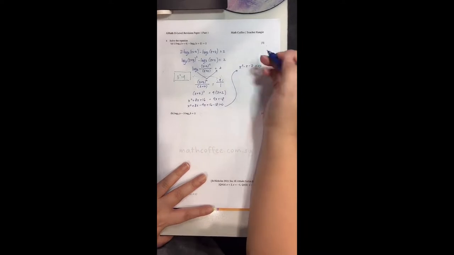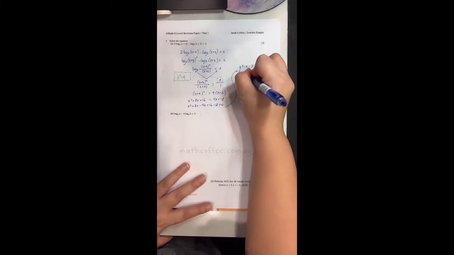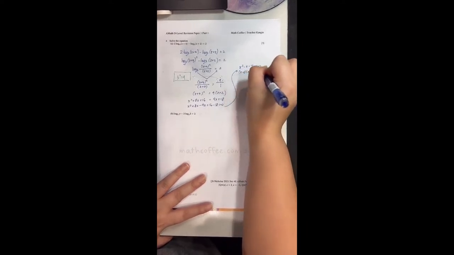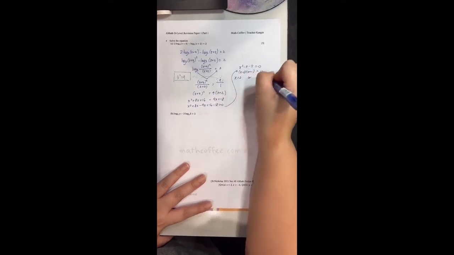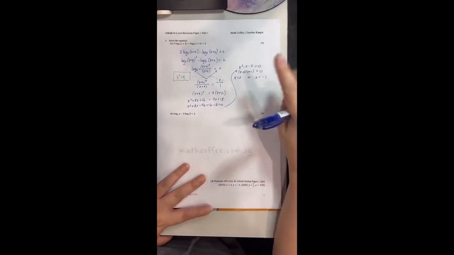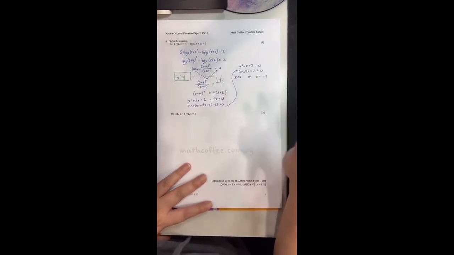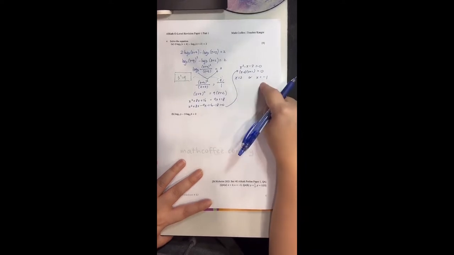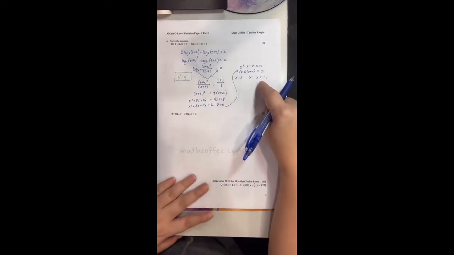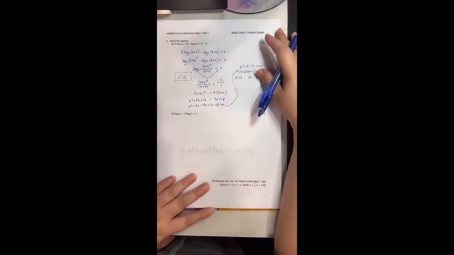Okay, so let's factorize this. So in the end, it becomes (x minus 2)(x plus 1) equals 0. So we have x equals 2 or x equals negative 1. So some students, they see negative, reject, reject, reject. No, not say you get a negative, you reject. You must always put back into the original equation.